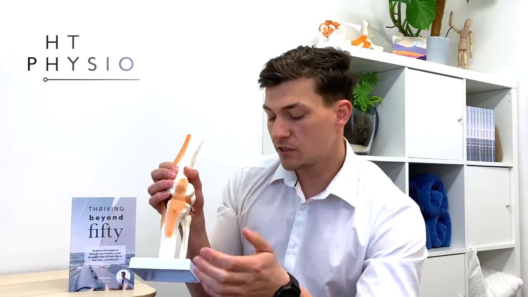Now, the key sign of a meniscus tear is tenderness to touch over the side of the joint line. So if you find the space between the two bones, the space between your thigh bone and your shin bone, and you rub your finger up and down the inside of the knee, if you touch something and it kind of makes you jump and it's quite sore, then it could well be a meniscus injury.